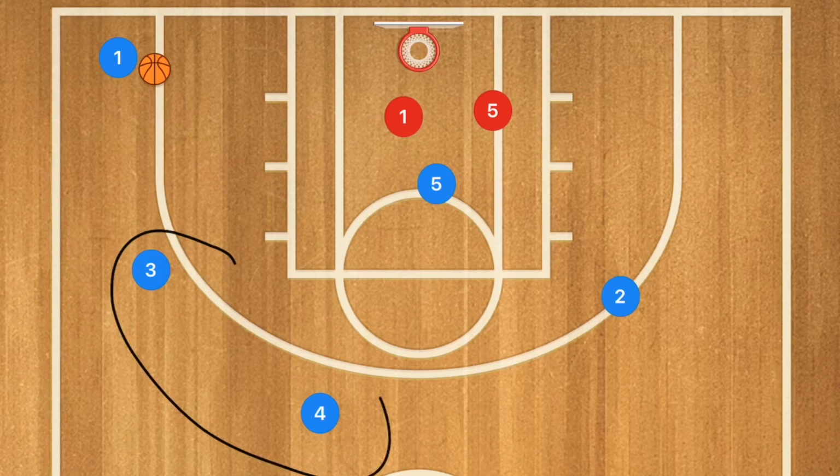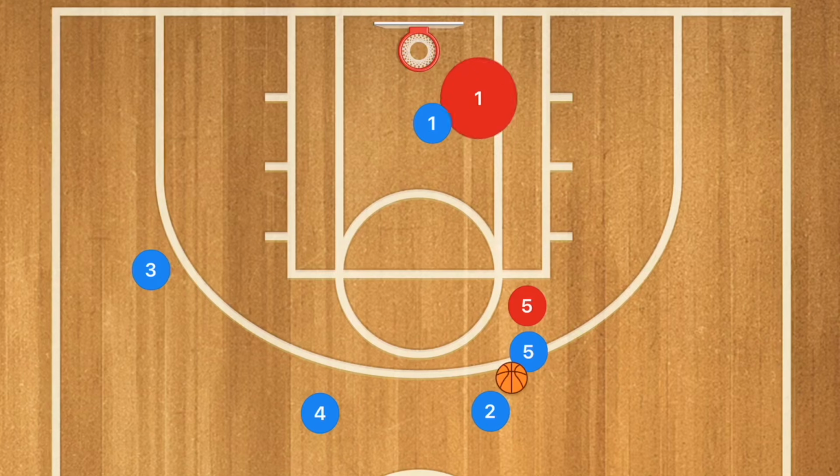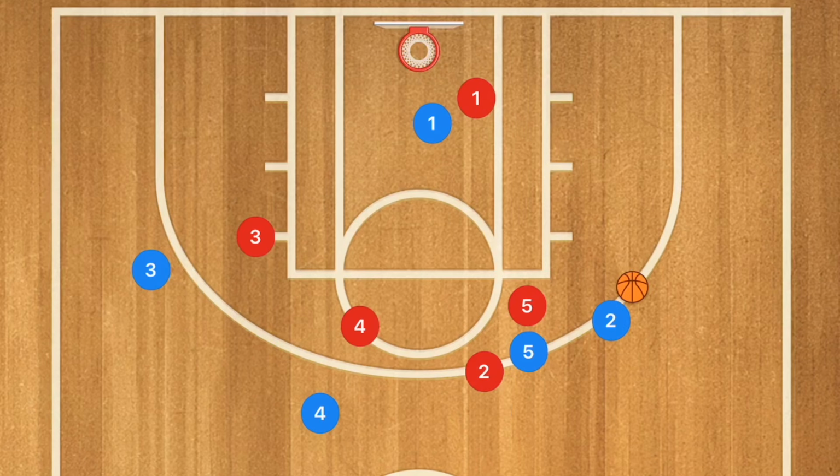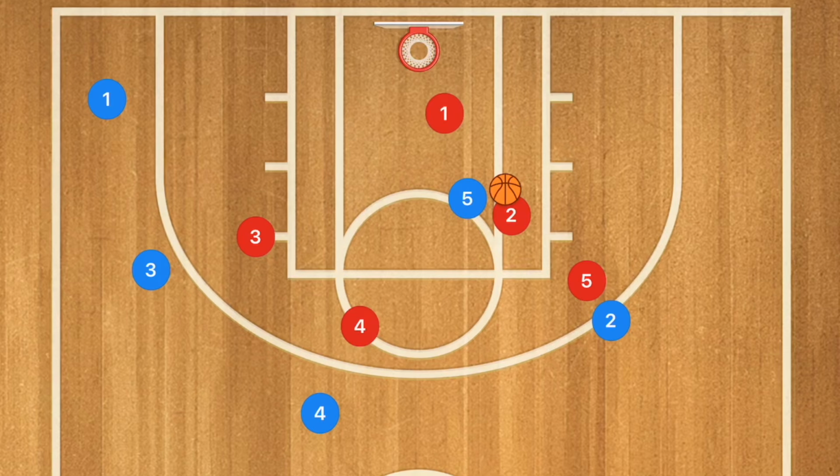And then we have also two other options here, because let's say, for example, coming off of this screen, let's say player 1 just rolled towards the basket, and then we have player 2's man here, player 4 and player 3's man, right? And player 2 comes off of that screen, and let's say they switch, right? Player 5 rolls towards the basket. He gets that ball. Player 1 is then going to, at this point, try and cut off that drive, and player 5 could then kick it out to player 1.